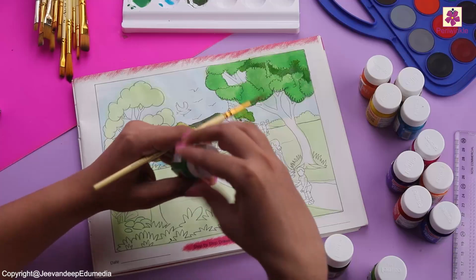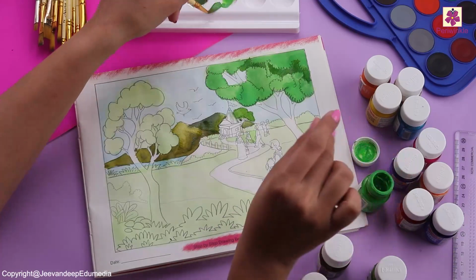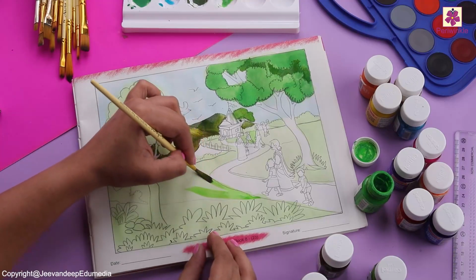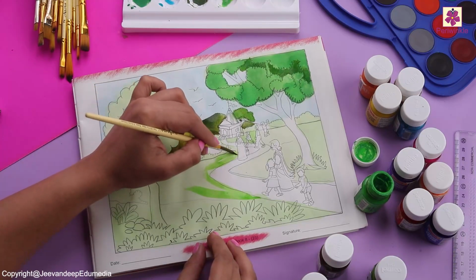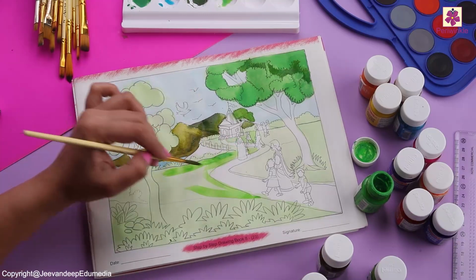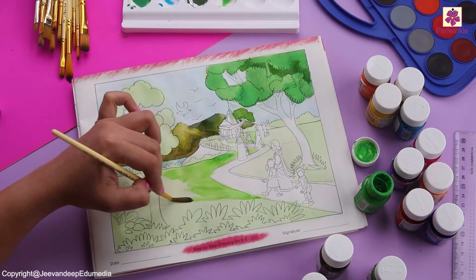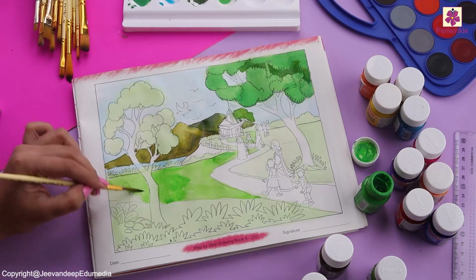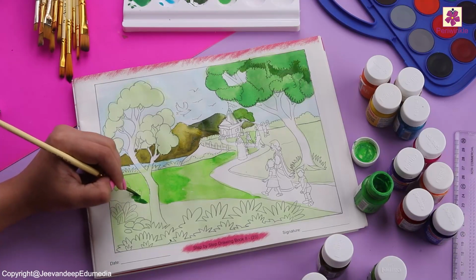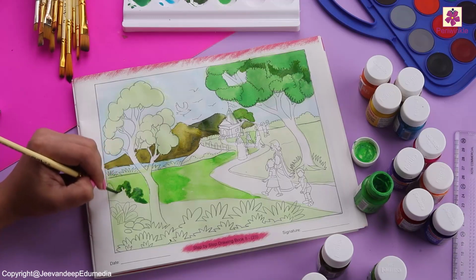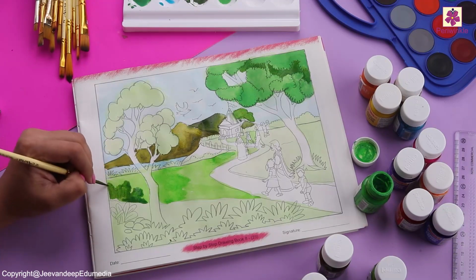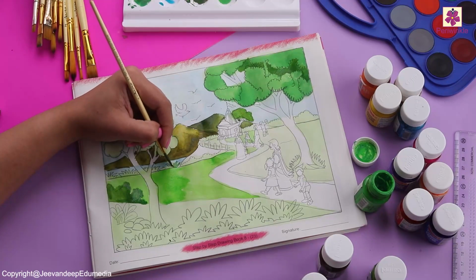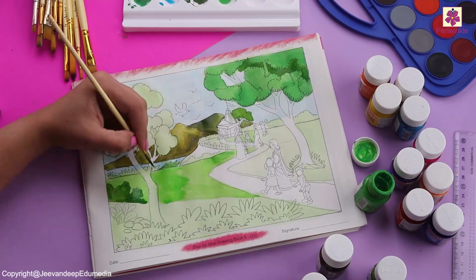Take another set of green and do this top part. Well, yes, we need this to be a little darker as compared to the bottom part. Hence, we are going to take the light green and do another layer of it right here. After which, let's take dark green color and do this bush right here. This is lovely. Continue doing the greens wherever required.